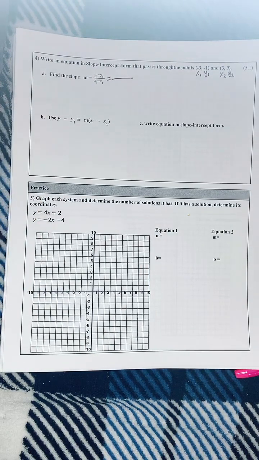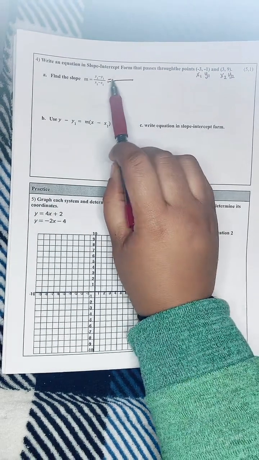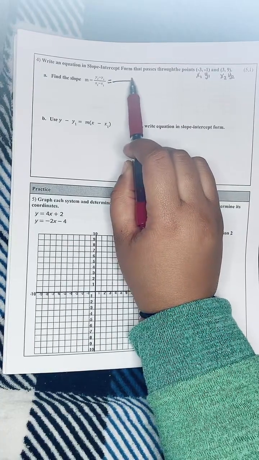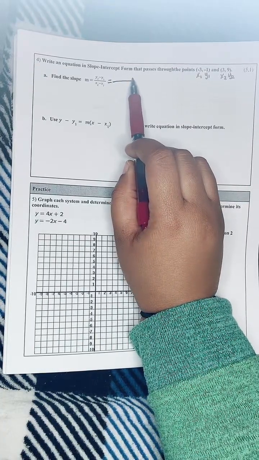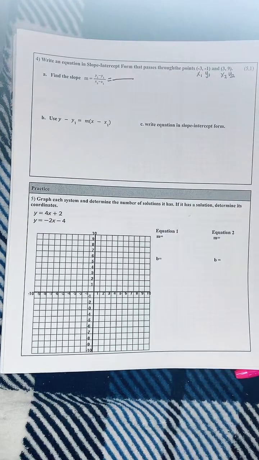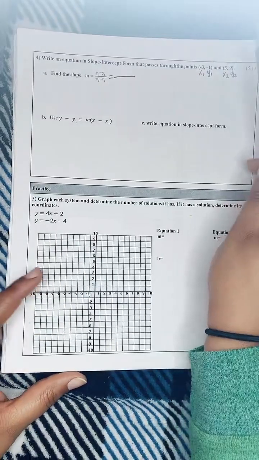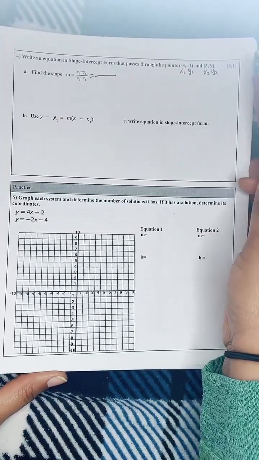So let's look. So first we're going to find the slope. Can anybody tell me what I am going to write on my top here? 3 plus 3 over 9 plus 1. I love it. Yes. Jeremy said 3 plus 3. Perfect. Yes. So this is what we're doing right here. I don't know. Hopefully you guys can see it okay.